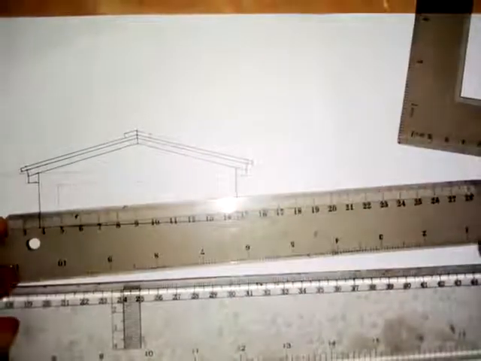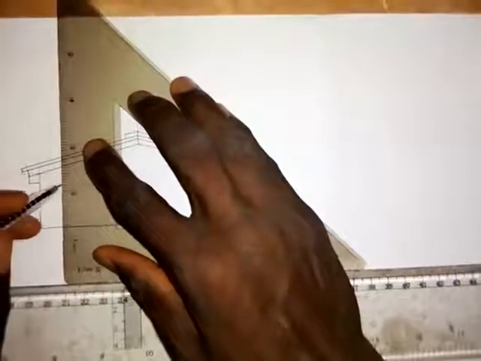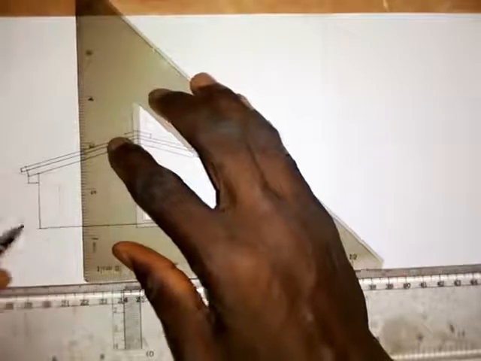All right. So next thing I'm going to do is draw a vertical line here, and here also a vertical line.